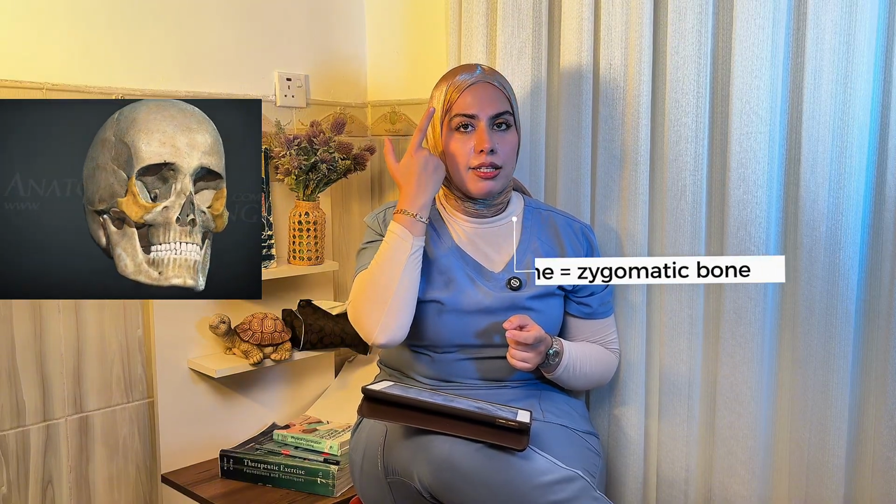Then we have the temporal bone, which is here around the ear area. And on the back of the skull, we have the occipital bone. Then we have a cheekbone here, which is made from portions of the parietal, temporal, and frontal bones. And then on the inside of the skull, we have the sphenoid bone. Here we have the nasal bone. Here we have the maxilla. And here we have the mandible. Okay, so these are the bones of the skull. Of course, we have many more bones inside, but those are the important ones.